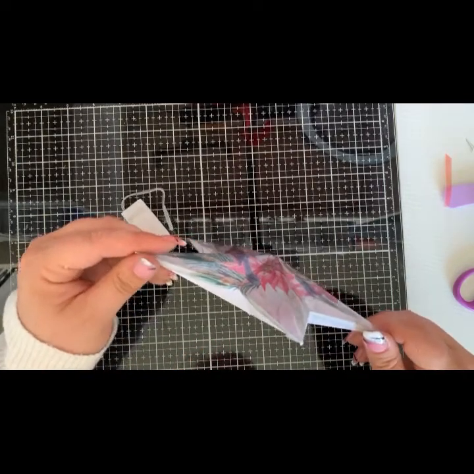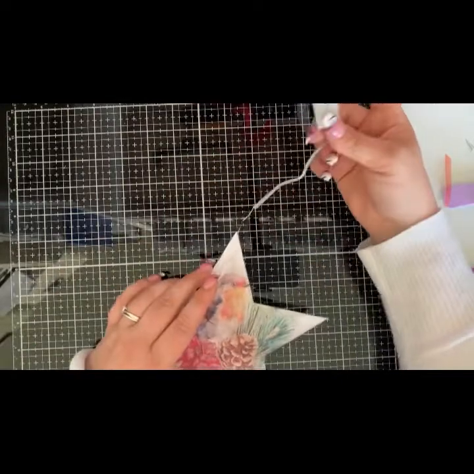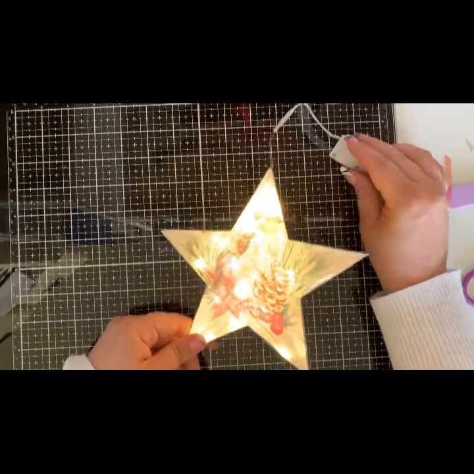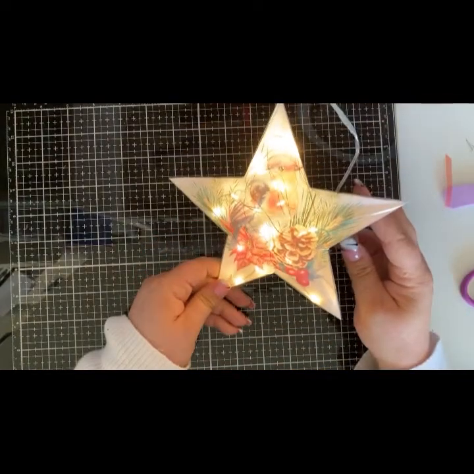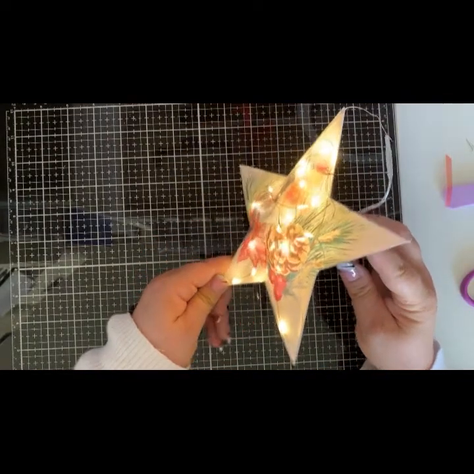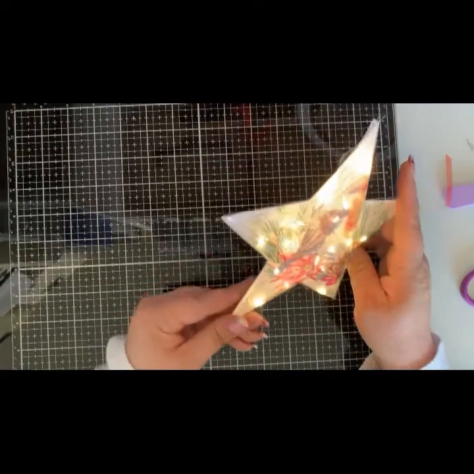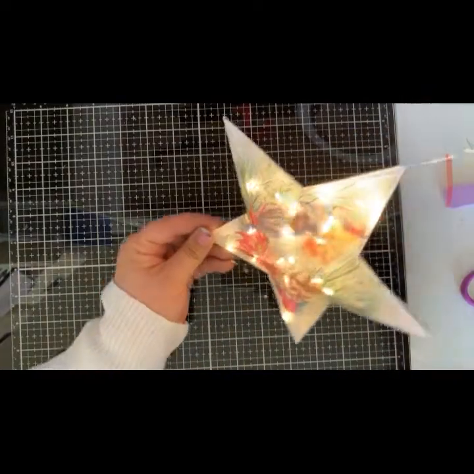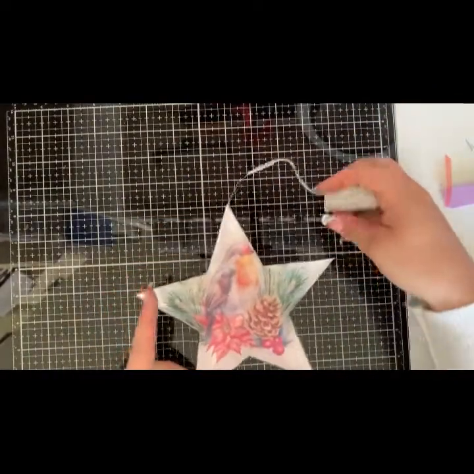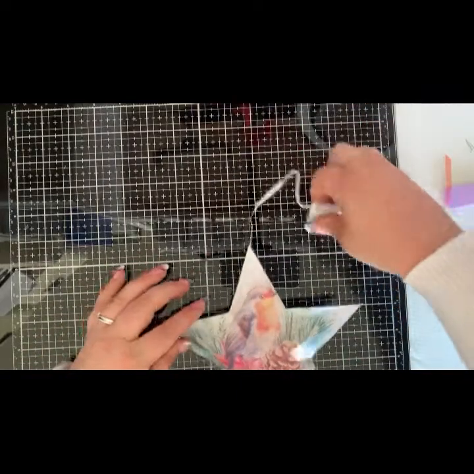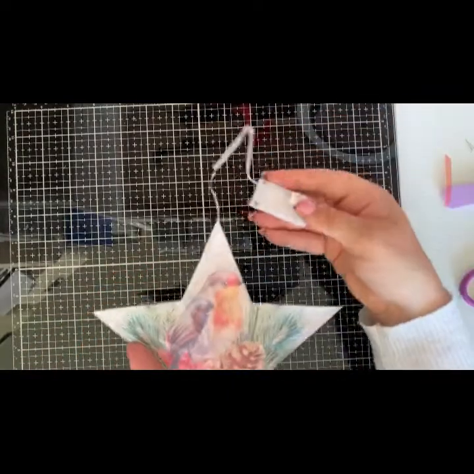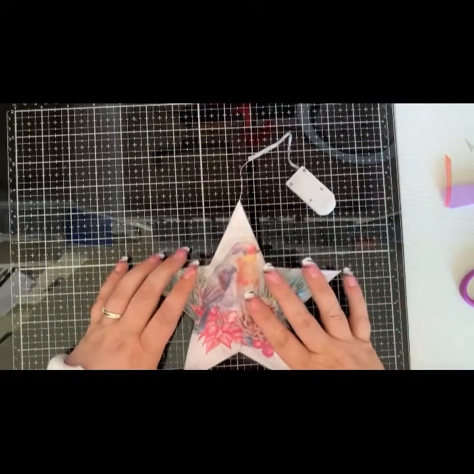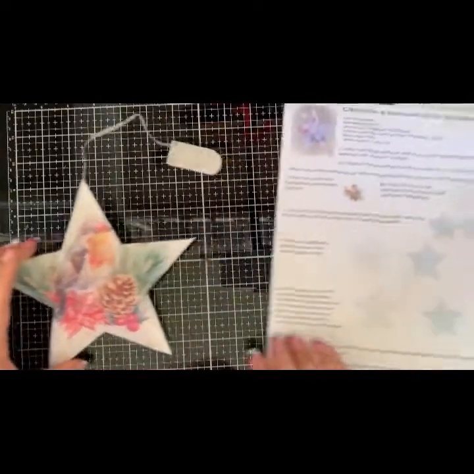And if I turn the lights on, that's a bit hard to see. It's a bit bright. There you go. I think if I hold it like that, you can see it a bit better. The light's in there, so it'll look beautiful during the day or during the night. So yeah, there we go. That's your 3D star, and with your lights you can hang it up, perfect for your Christmas decorations.